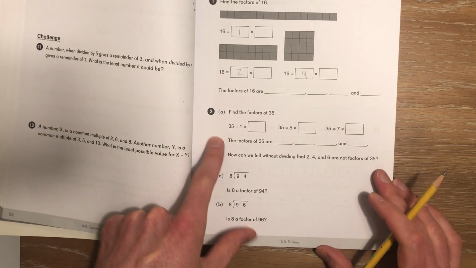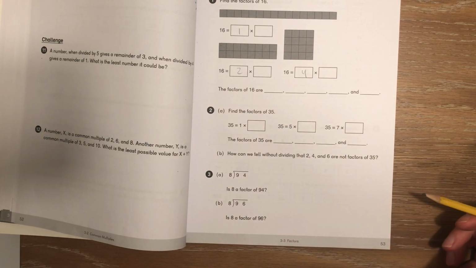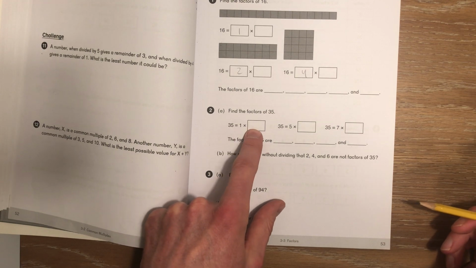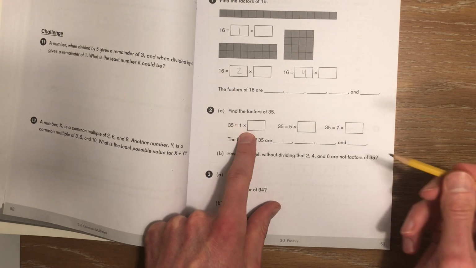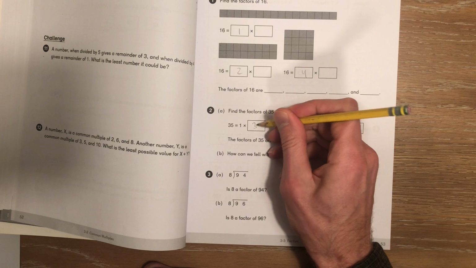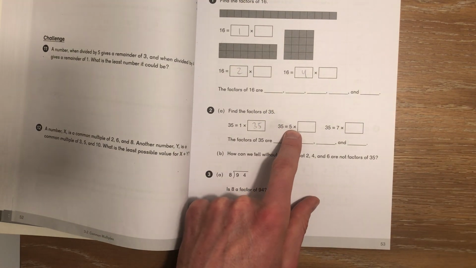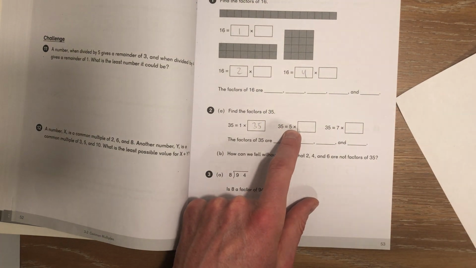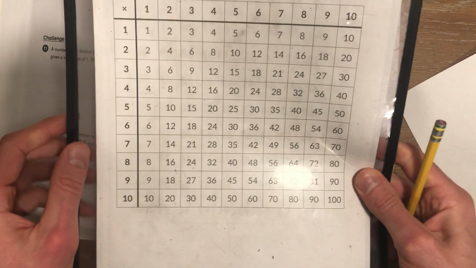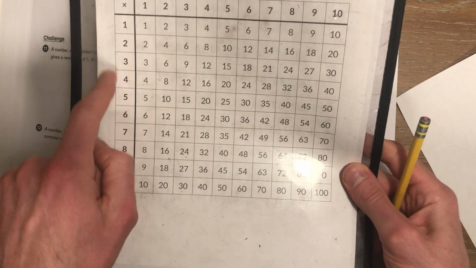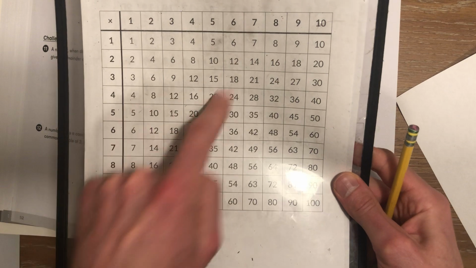And then here, number 2, find the factors of 35. Well, you can do that. What 1 times what equals 35? Well, I mean, come on, right? 1 times 35 is 35. But then 5 times what's 35? That's where you get out. If you're not sure, hopefully you are because you've been practicing your multiplication tables. But if you're not, you just find the 5 and you find 35.